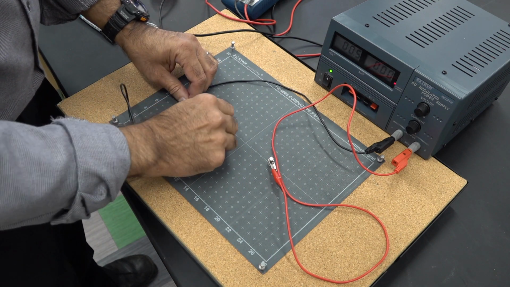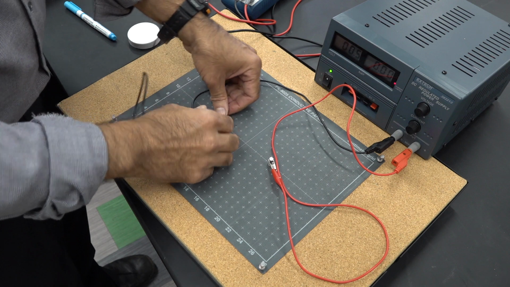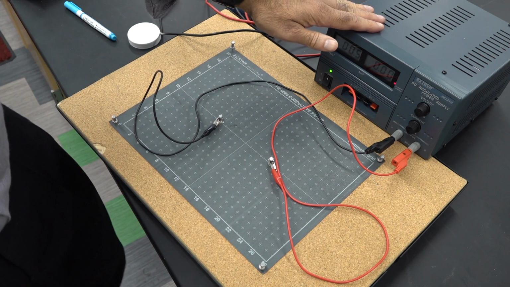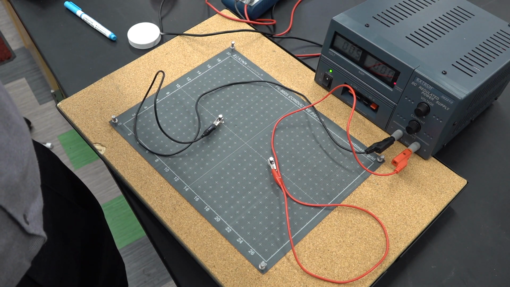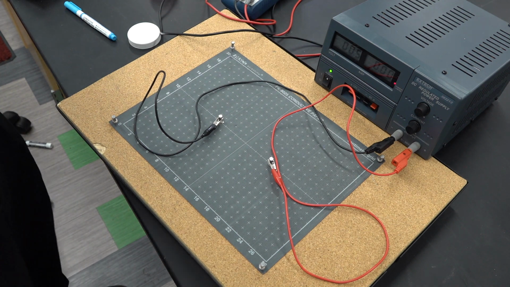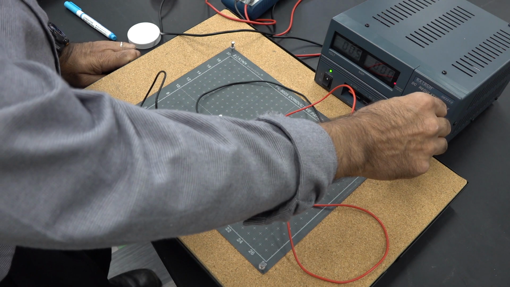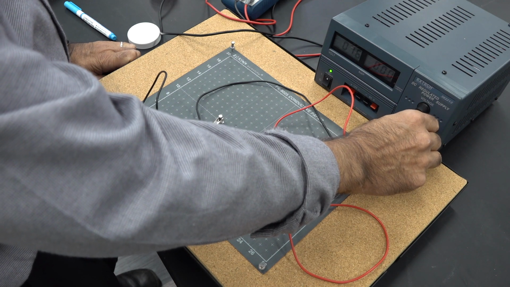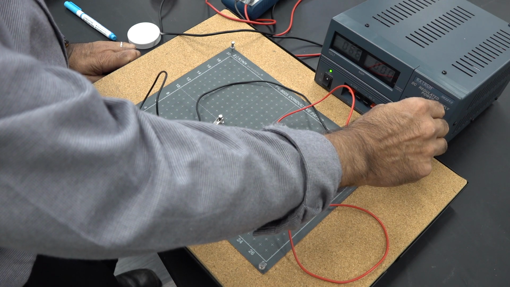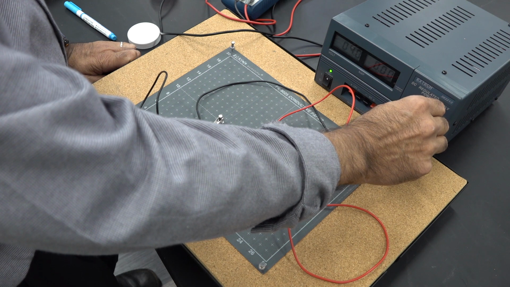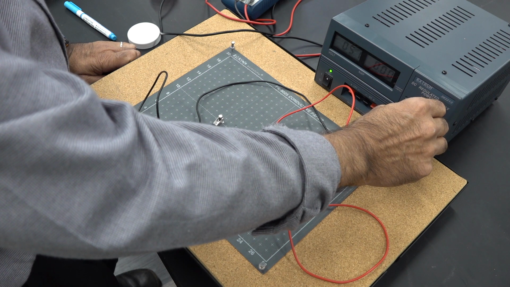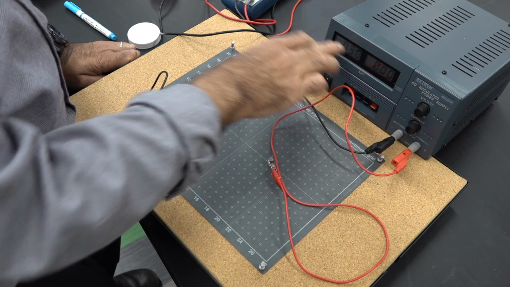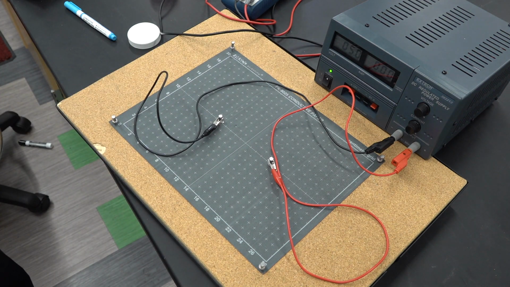What I have as a power source is a DC power supply, and you have the voltage and current that you can regulate. So let me see if I can put in about 5 volts here. Let's say I have about 5 volts over there.